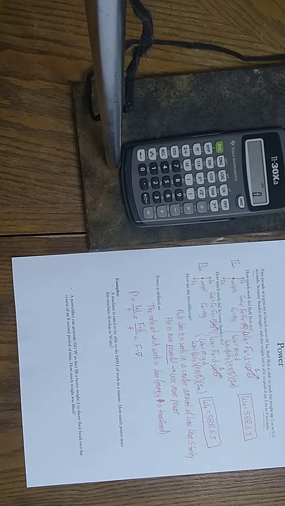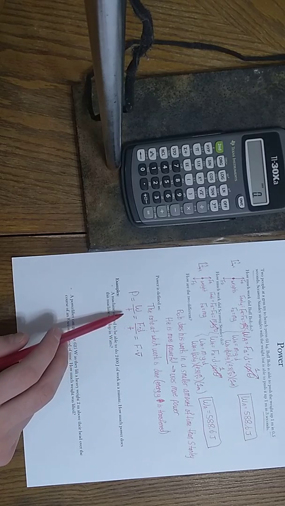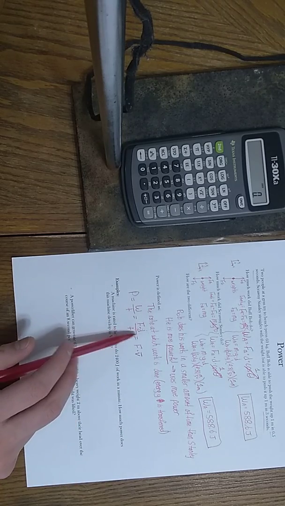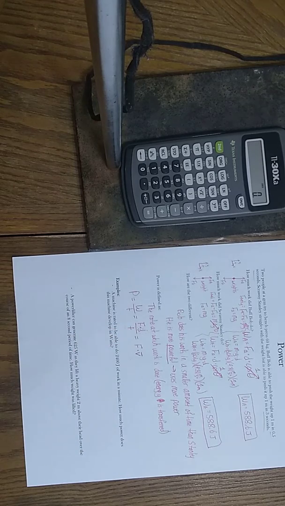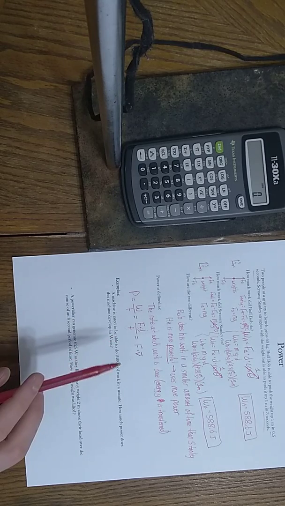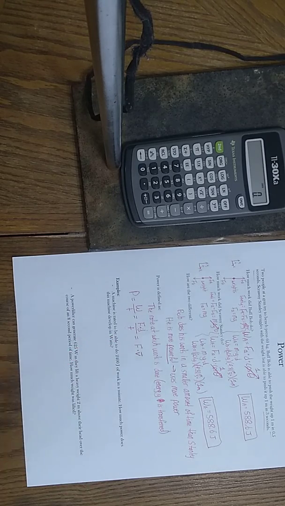So you have three different ways to calculate the power that something generates or something uses: the work done over the time, force times displacement over time, or the force times the average velocity. Not all of those are always going to be useful in every case, but in some case where you're trying to calculate the power, at least one of these will be useful.